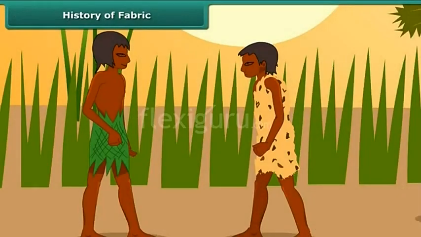In the picture, you can see there are two people of ancient times. So what can we conclude? We can conclude that in the ancient time there were no fibers or fabrics. If there were no fibers, obviously there would be no fabrics. So what did they used to wear at that time? The people of the ancient time used to wear the feathers of the animals, or we can say the skin of the animals, and the leaves. Of course, you can see one person is covering his body with the leaves and the other person is using the skin of the animal.